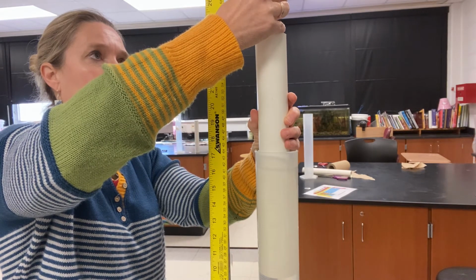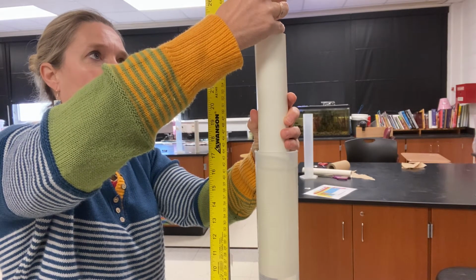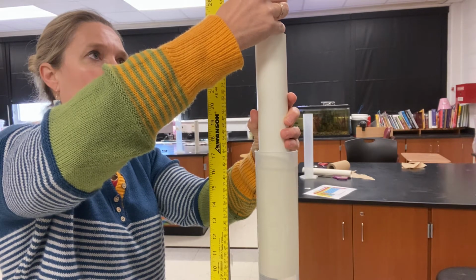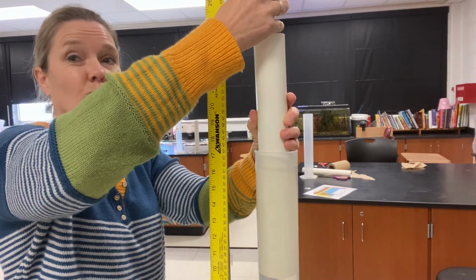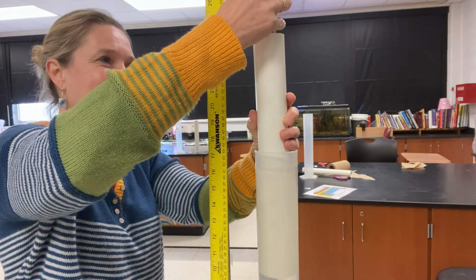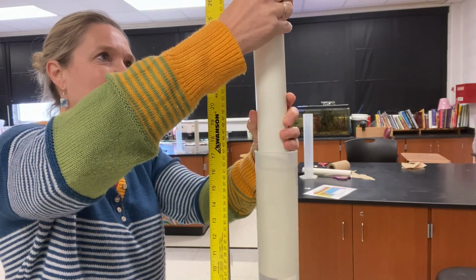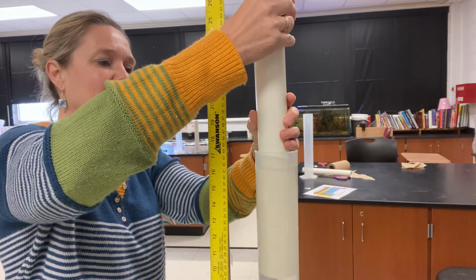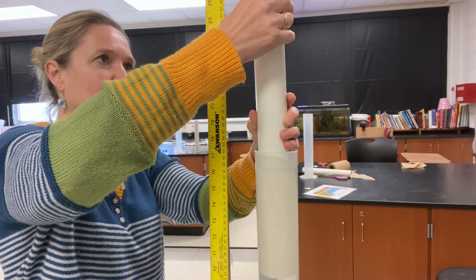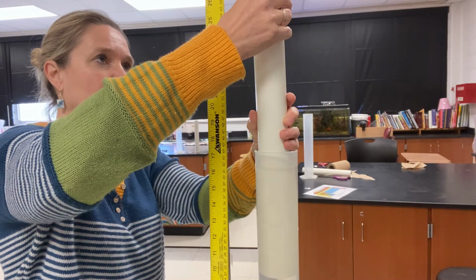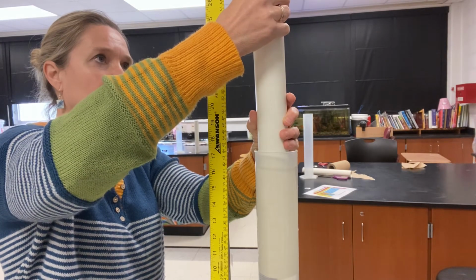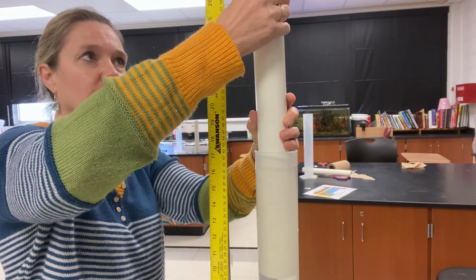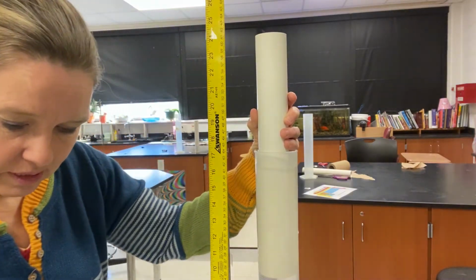Okay, it's starting to go up a little bit here. It's really cold in this room this morning. I don't know. It's not so appreciably warmer. So, a little bit. I got 19.2. All right, let me write that down.